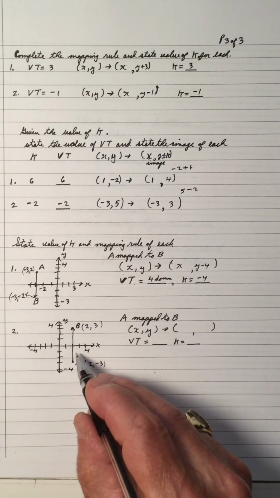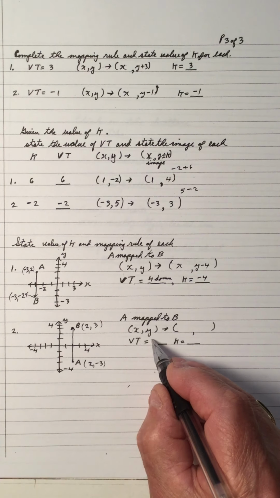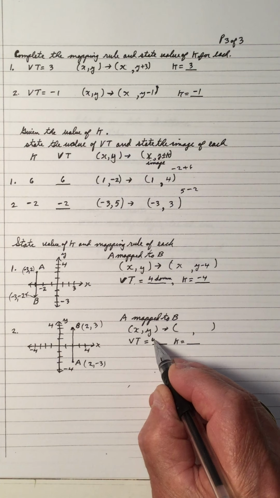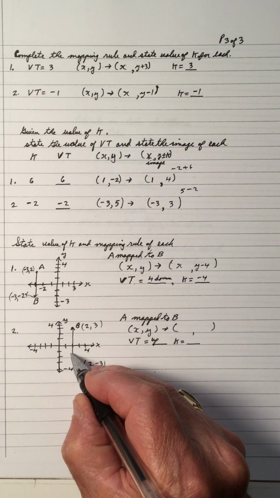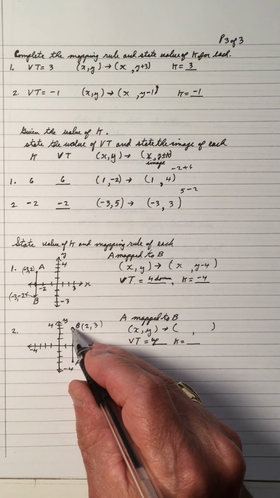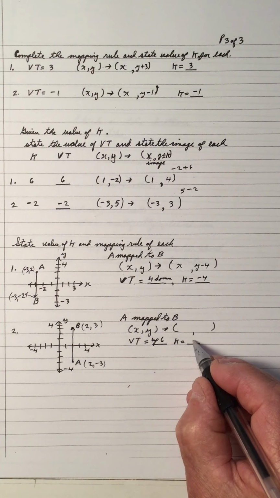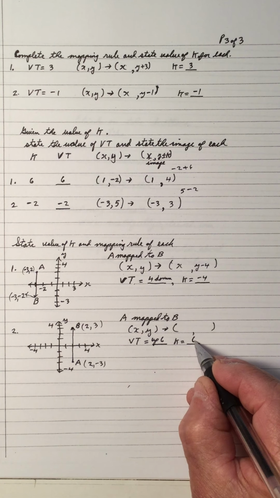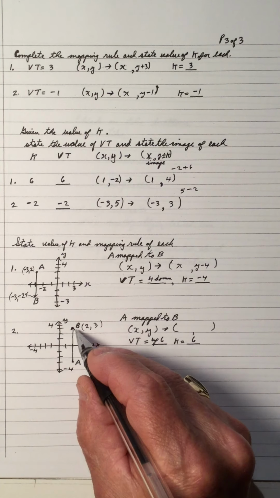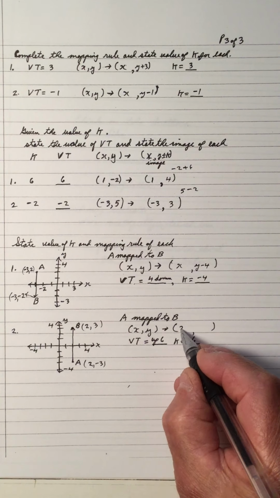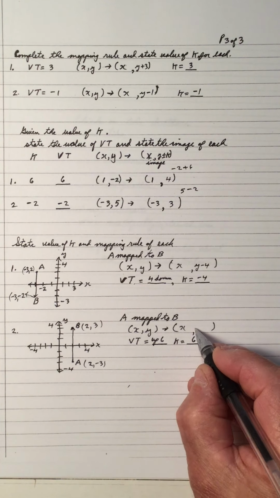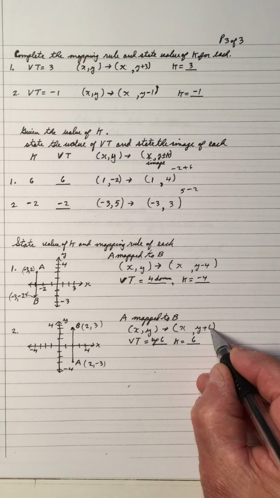And that means if you went up 1, 2, 3, 4, 5, 6, from negative 3 to 3 is 6 units. Up 6, up is plus, so that's plus 6. And the x never changed because the x is 2. So we went up 6, so y plus 6.